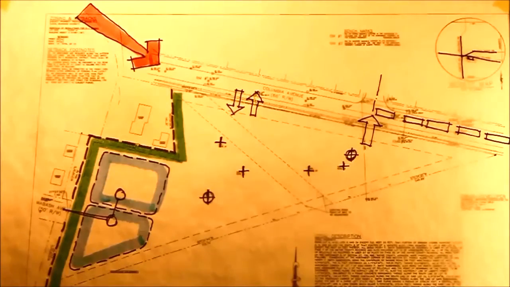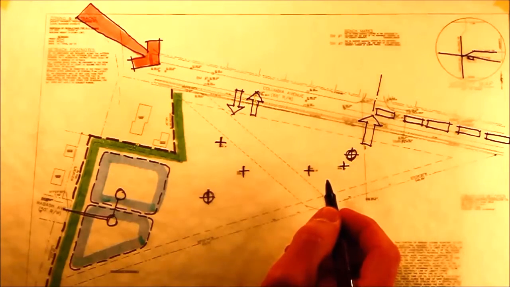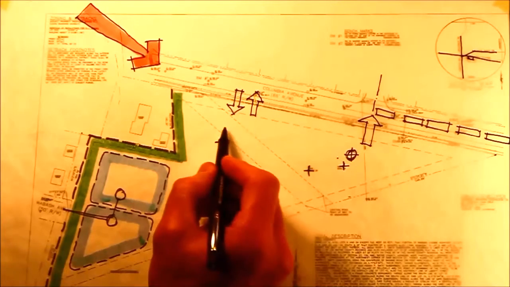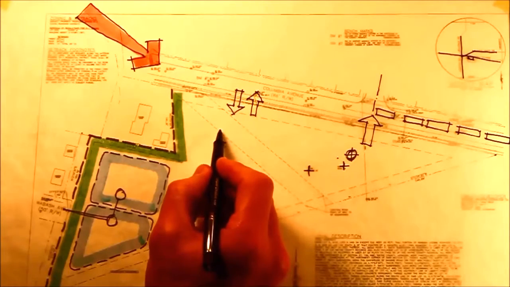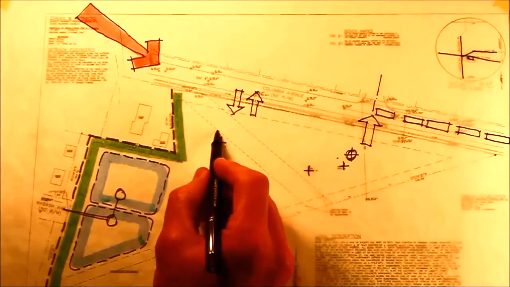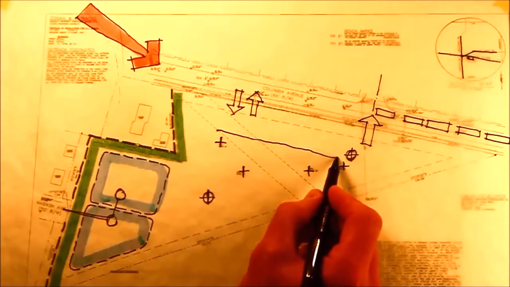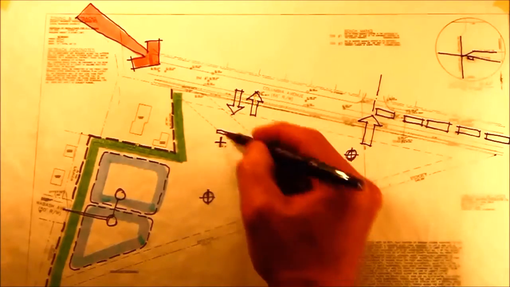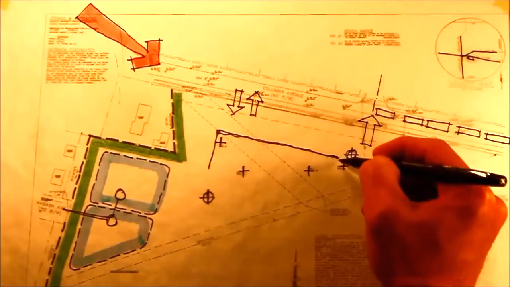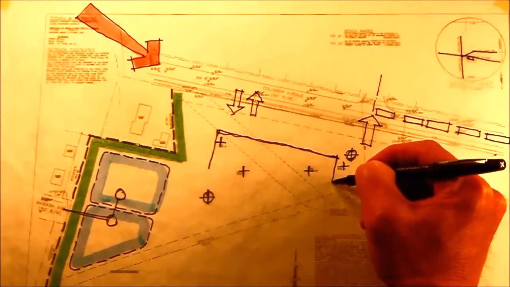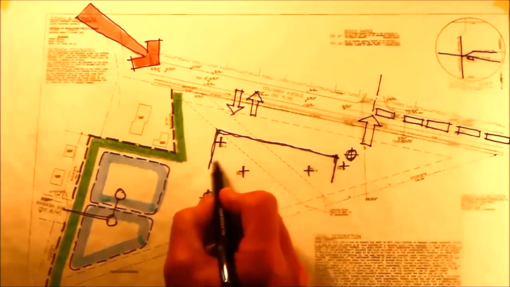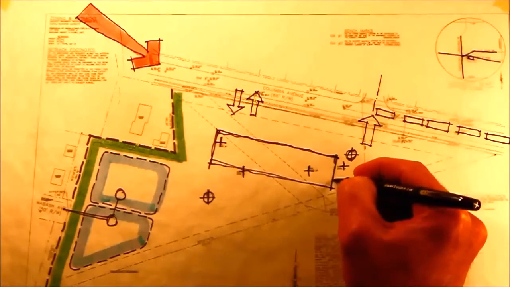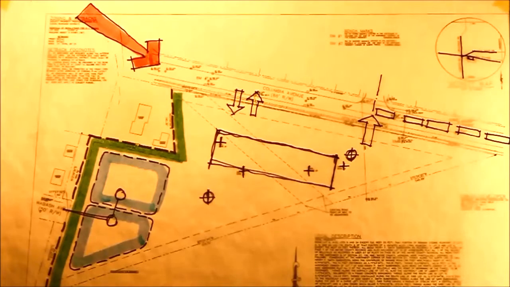So we're going to just sketch out where we think the footprint of our building might actually be located. Let's say it's somewhere in this area here. Right, that'd be the front of it, and we're going to just create a rectangle. We don't really know exactly the size of this building and exactly where it's going to be located, but we can get a pretty good estimate that it's somewhere in that location.